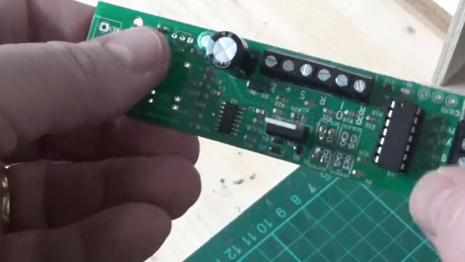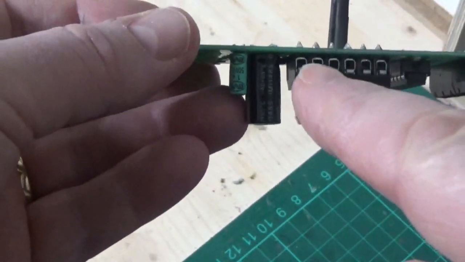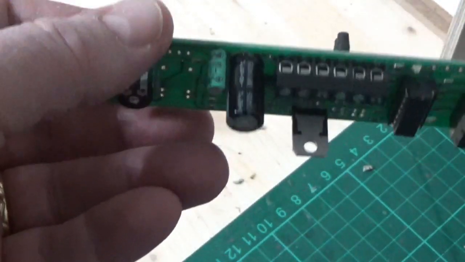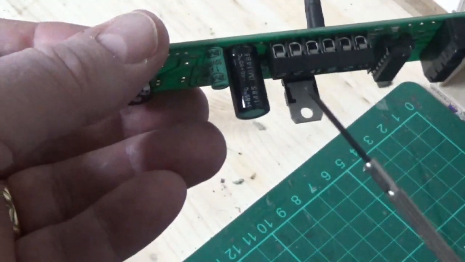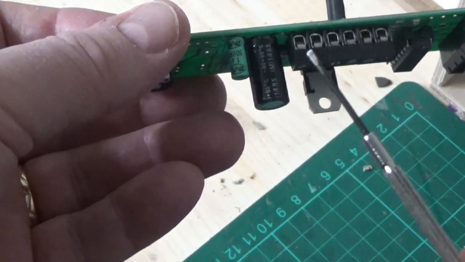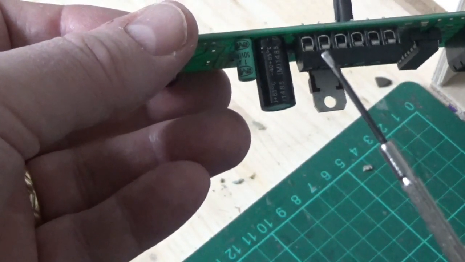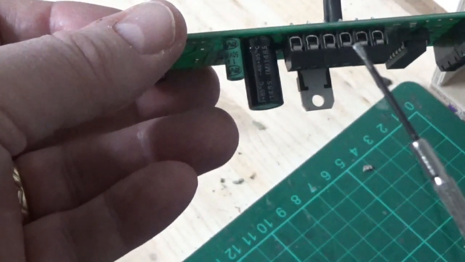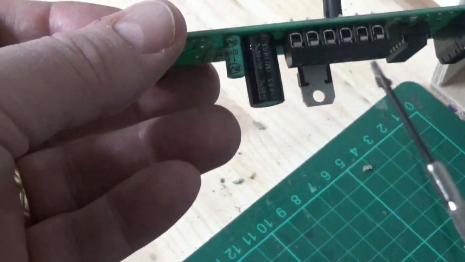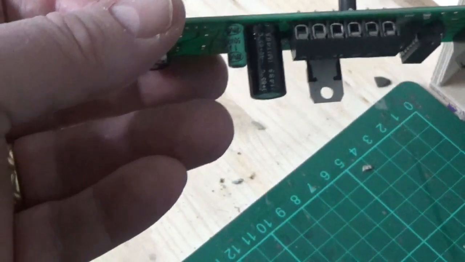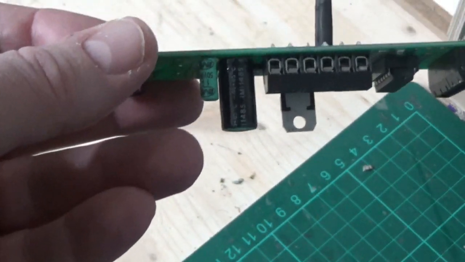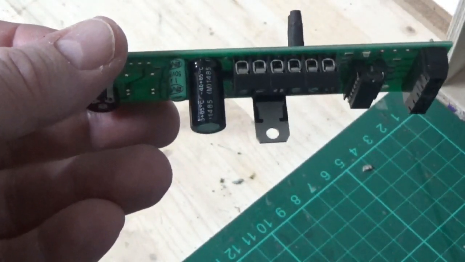On this side you've got another row of connectors, essentially to power the board. So we have the positive and the negative, and then a number of other connections for sending and receiving information from other boards.